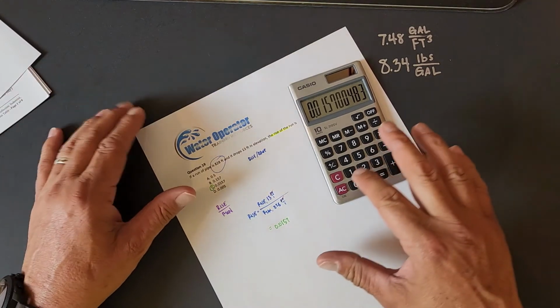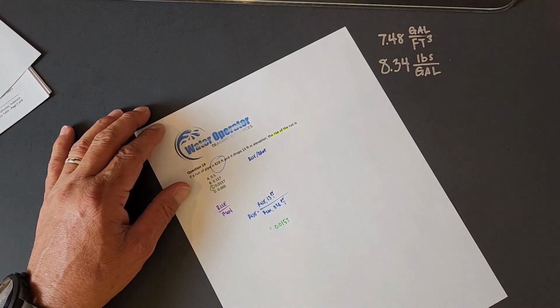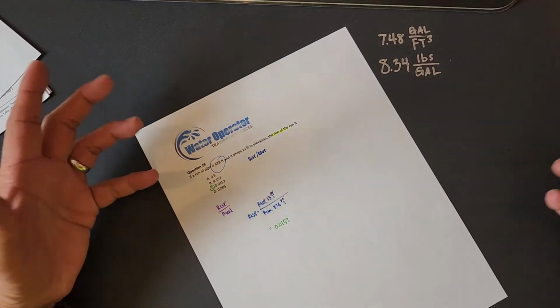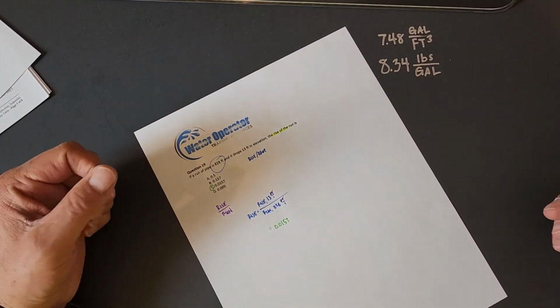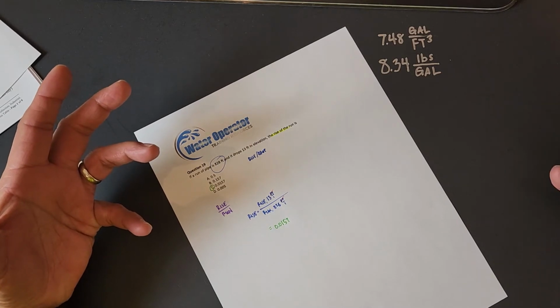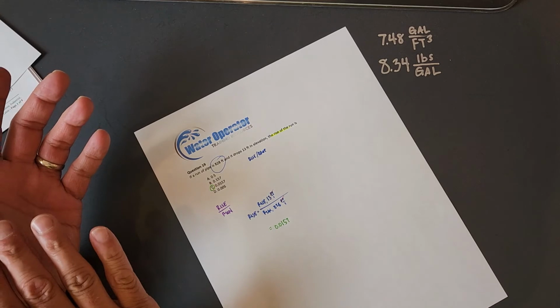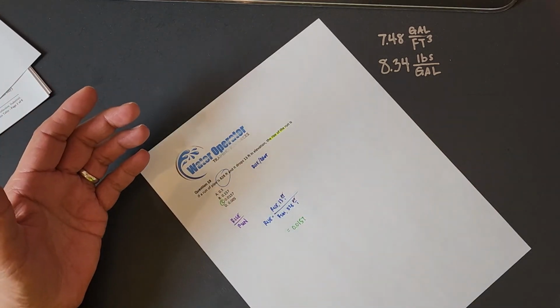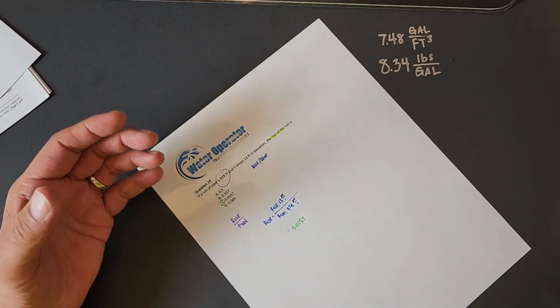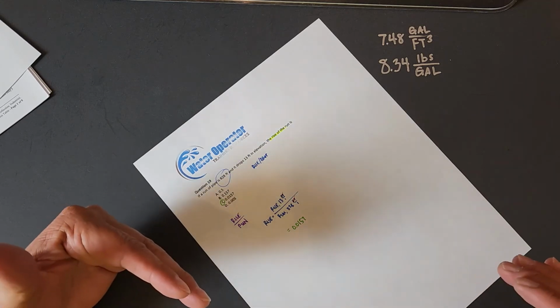Now, just a quick note. When we're laying a gravity sewer, for instance, we want gravity to do all the work of taking the water from where it enters the pipe to the point it leaves the pipe. Gravity is the least expensive form of energy.